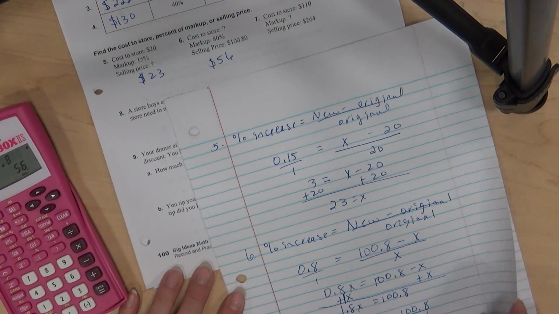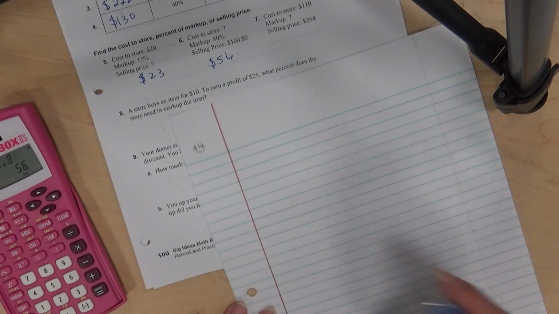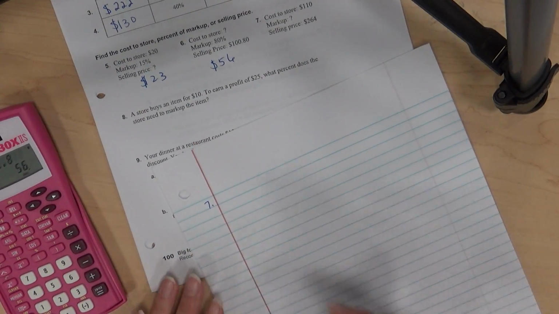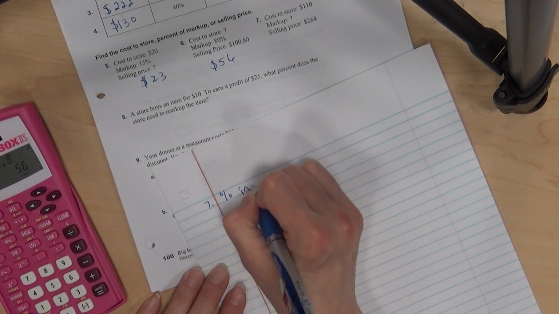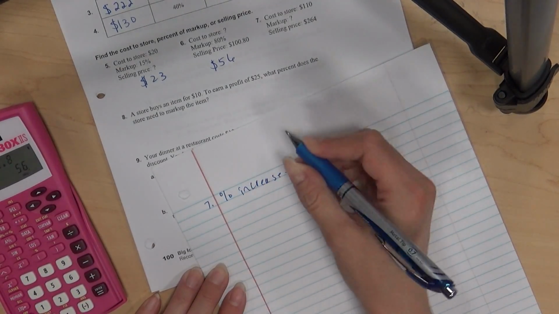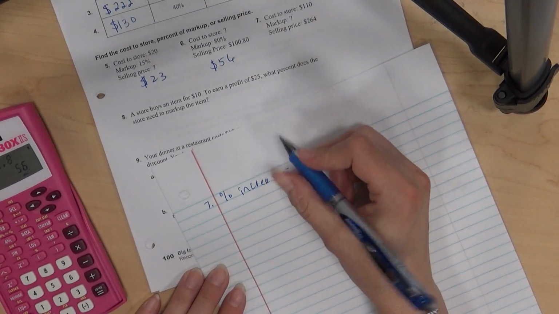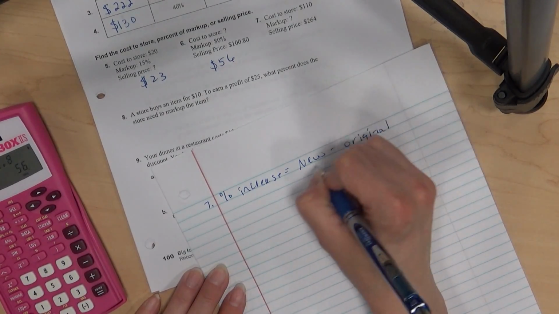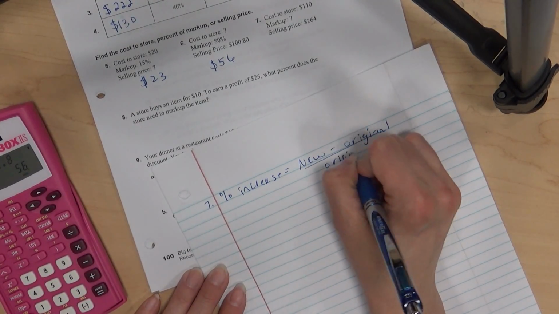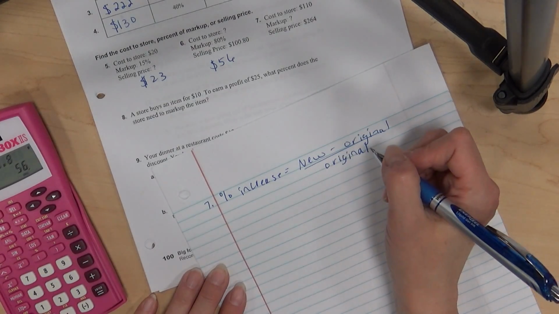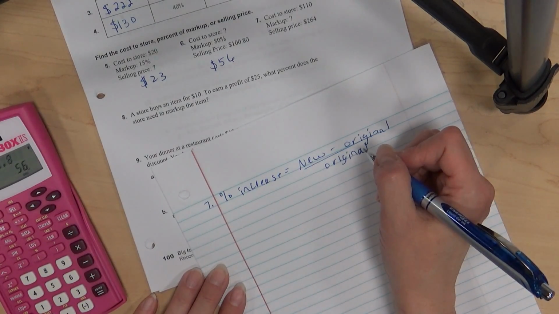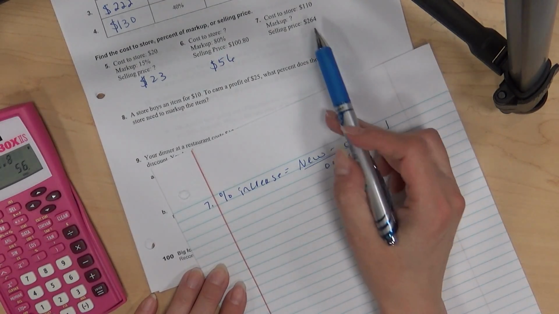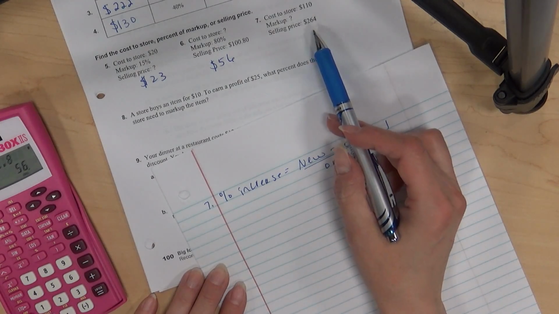Let's look at number 7. If you're doing percent markup, you're still doing your percent increase formula. Percent increase is going to be new minus original, divide by original. Okay, percent. So we've got cost to store is 110. That's going to go in for original. Selling price is 264. That's going to be new.